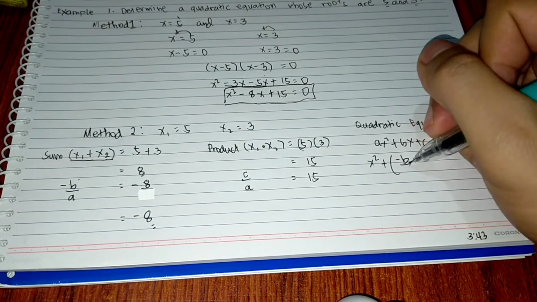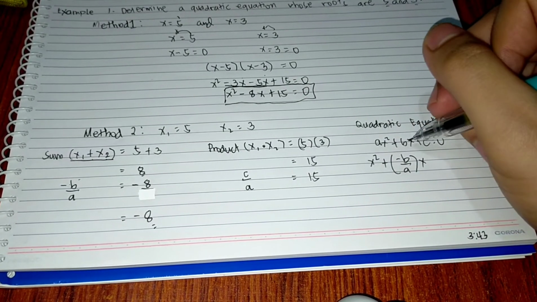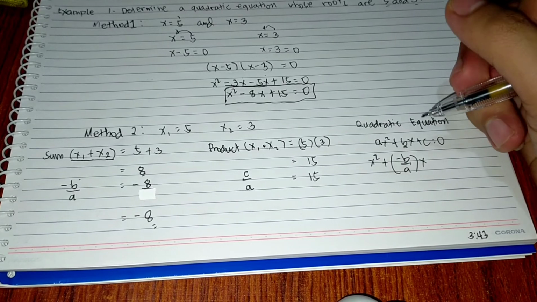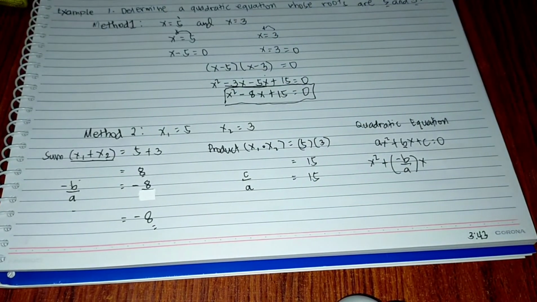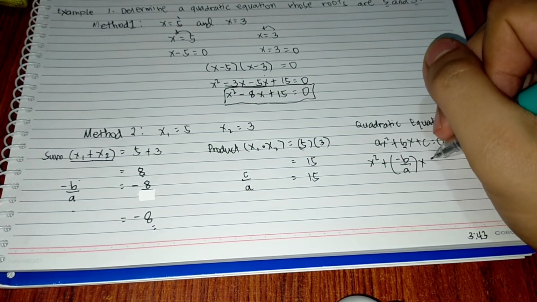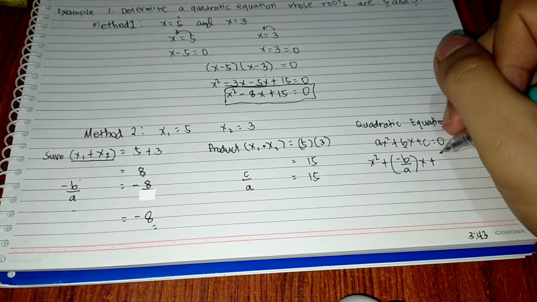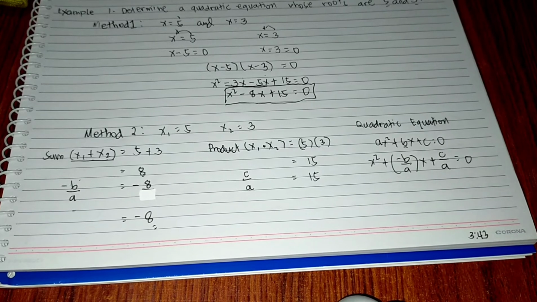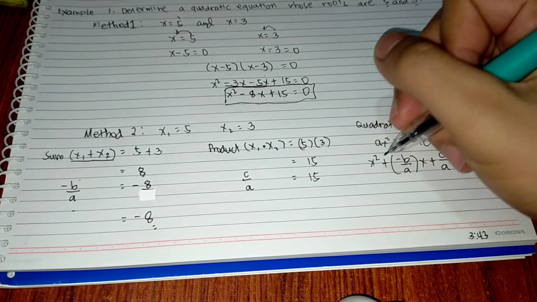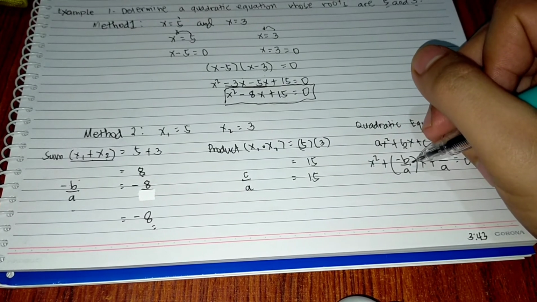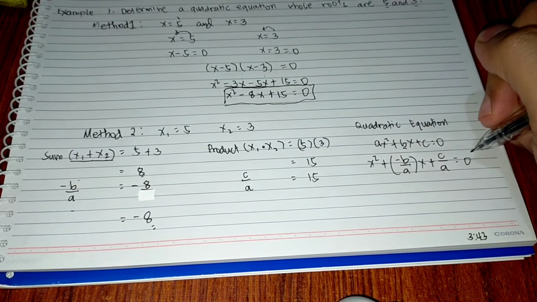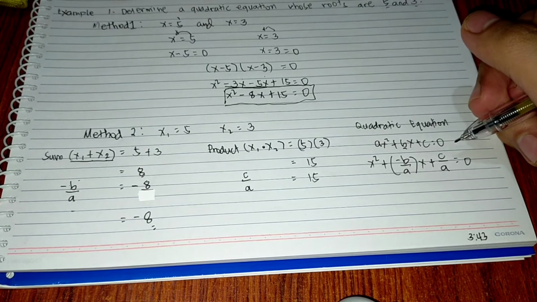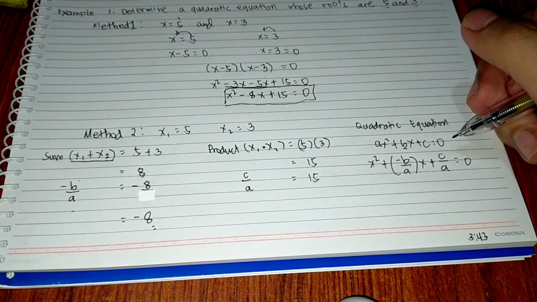Negative b over a x. Ito yung letter b. Okay? Pinalitan lang natin siya nung sum natin. And the product is plus c over a is equal to 0. Okay po? So, itong x squared plus negative b over a x plus c over a is equal to 0 yung gagamitin natin.